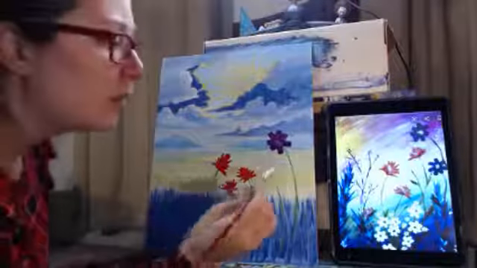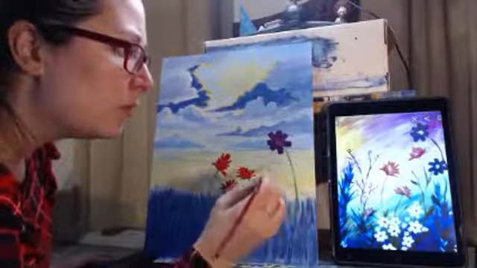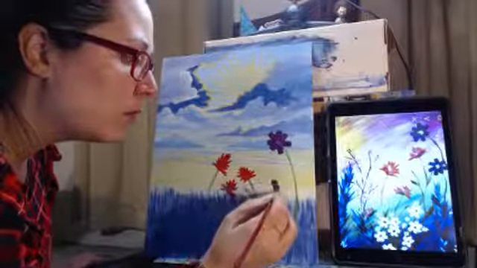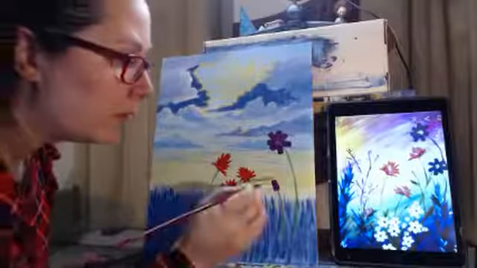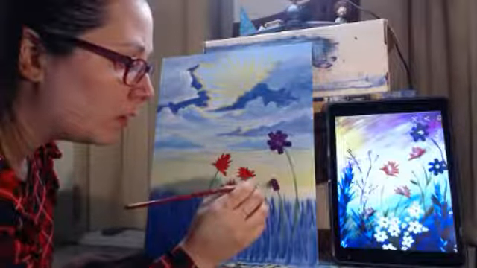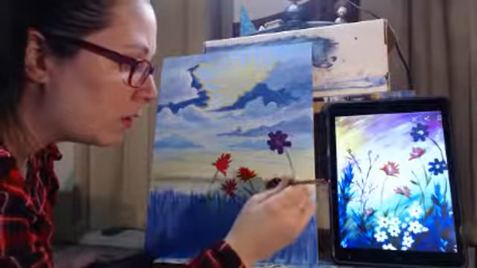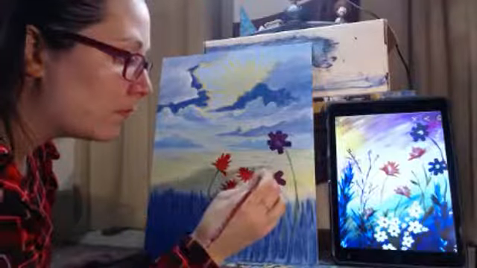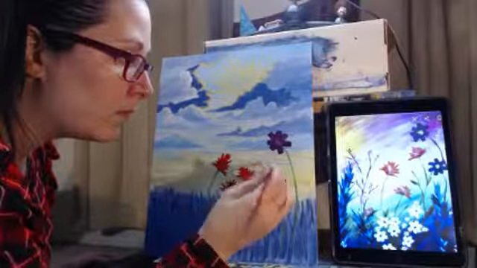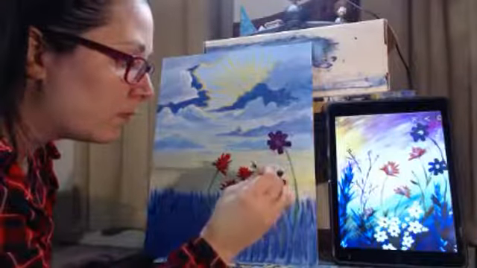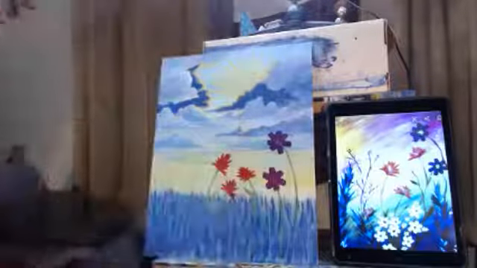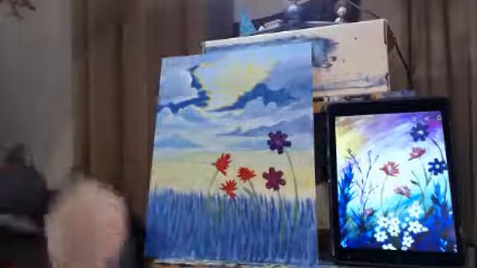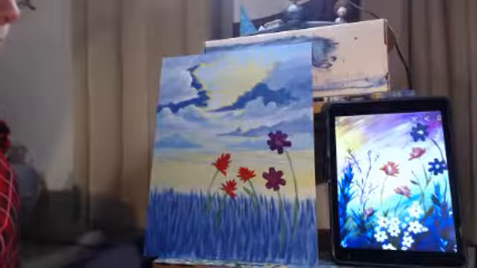Okay. And then we'll do this one too. So I'm going to go straight down. And then we'll go like this. And like this. And then we'll end up putting a middle on them afterwards. Okay.